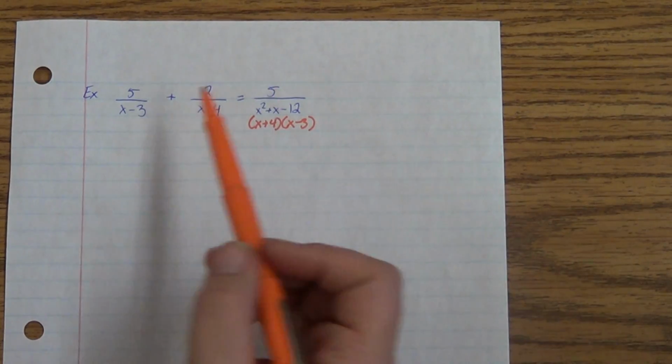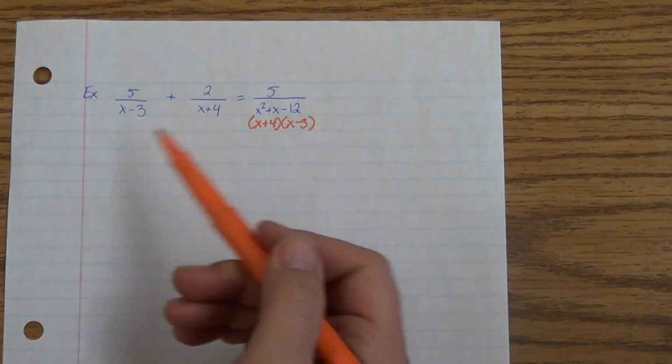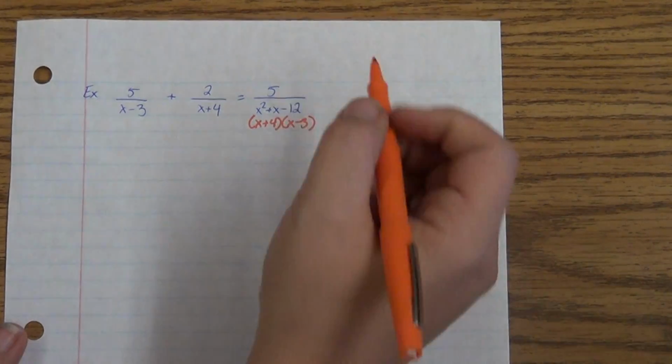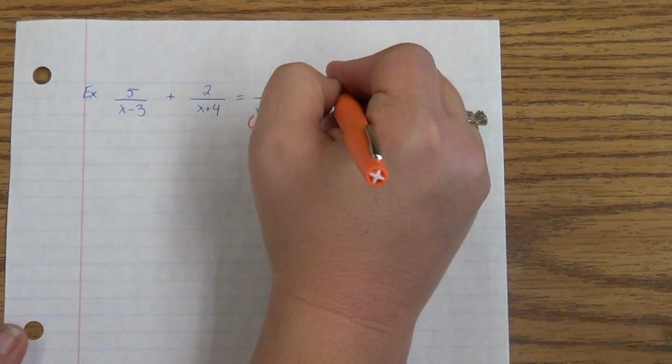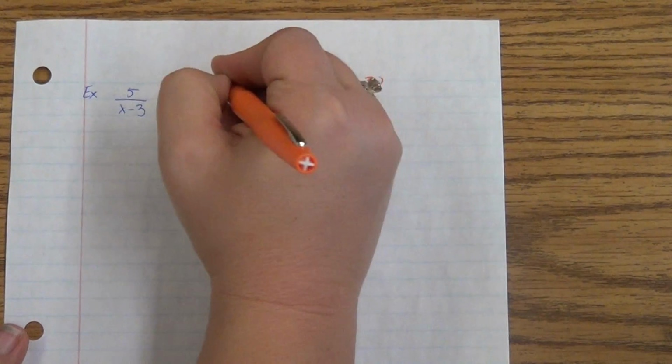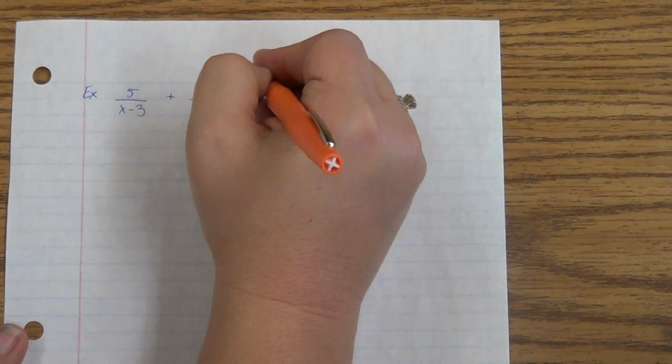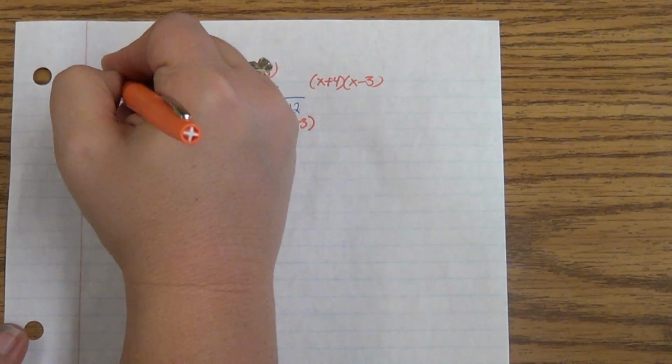All right, so then now it's pretty easy to see that our common denominator is just going to be x plus 4, x minus 3. So we put that next to each problem. X plus 4, x minus 3, x plus 4, x minus 3. Oops. X plus 4, x minus 3.